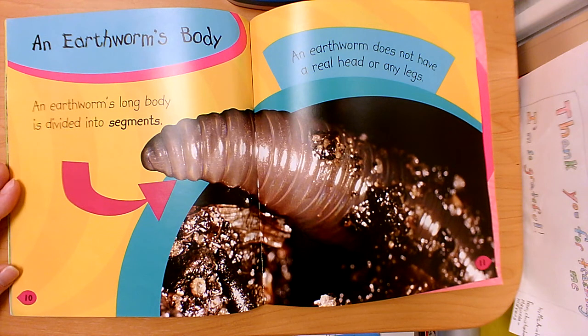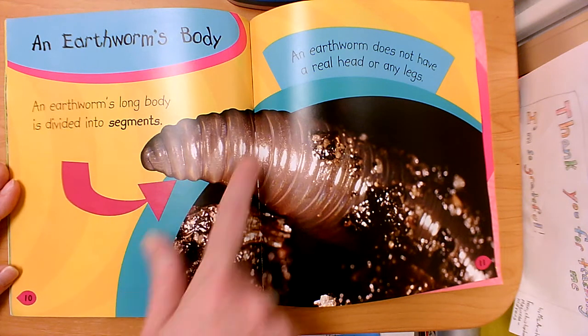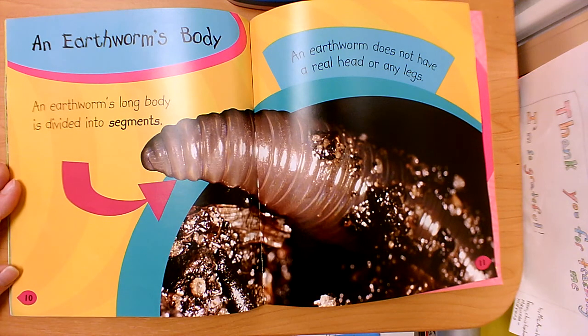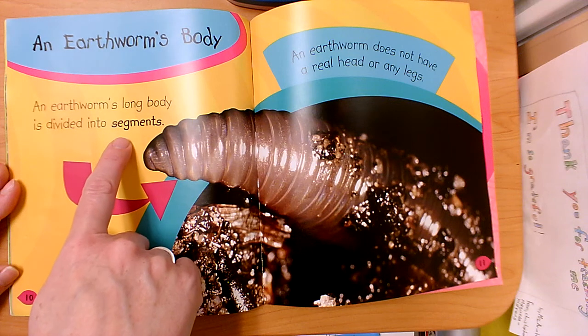Well, I just see these lines on him. I wonder if it means different parts. How could I find out more about the word segments?